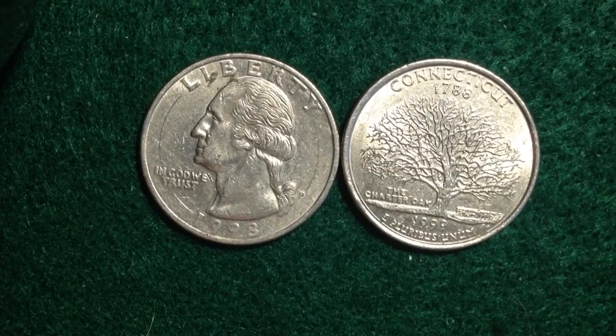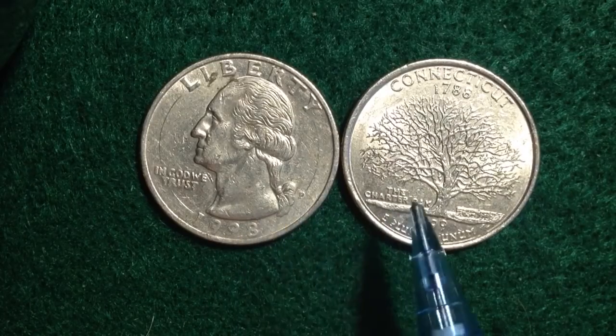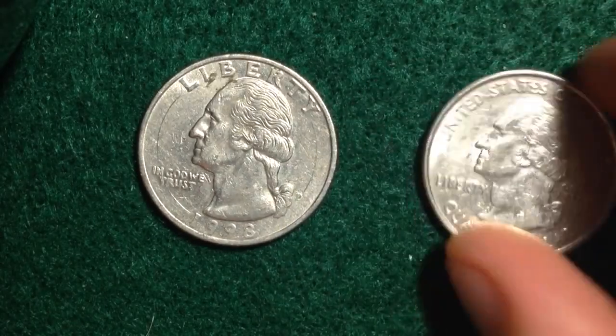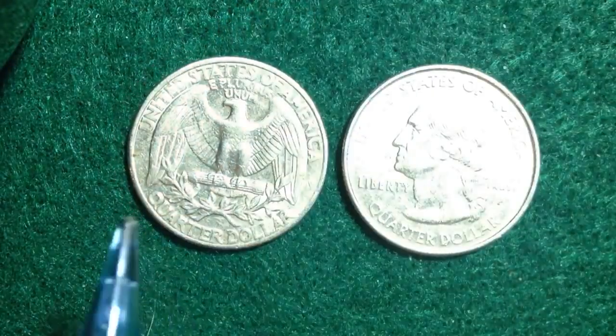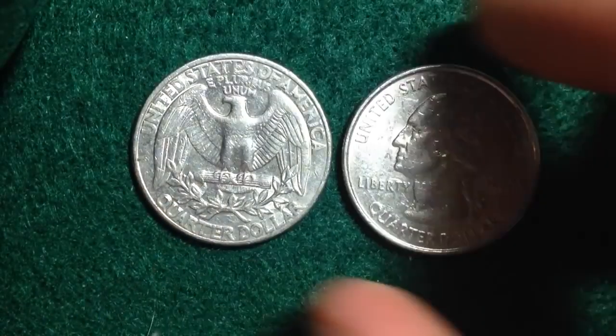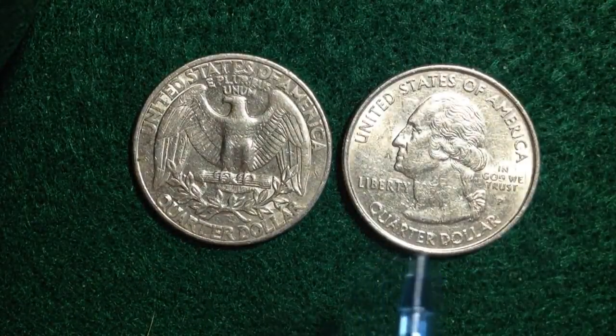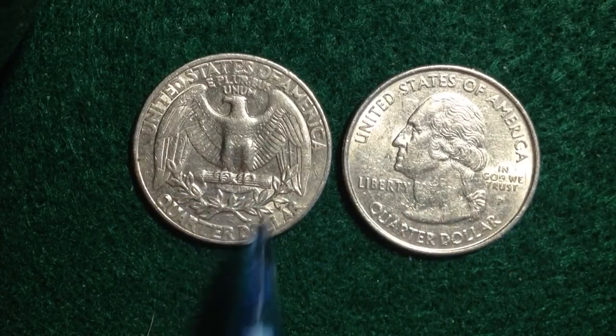A mule error occurs when you have a design that's mismatched between two coins. For this particular coin that we're going to talk about, a mule error has the obverse of this design right here, but the reverse of this design right here. All of the obverses should have lined up in 1999, but some of them apparently had this design on the obverse and this on the reverse. Unfortunately, those were fake. They were being passed off as what was called the capped die error coins.